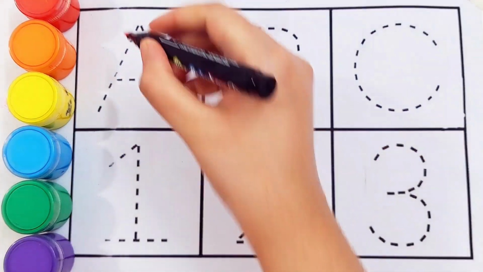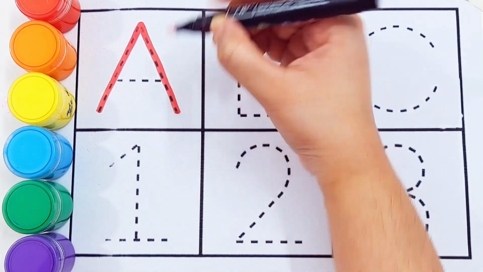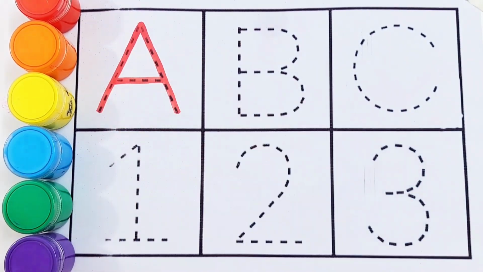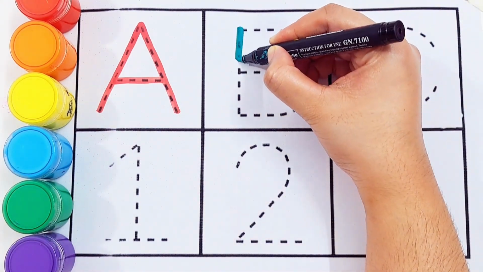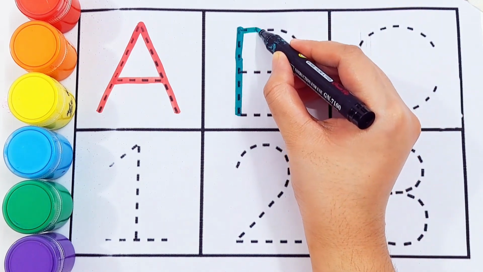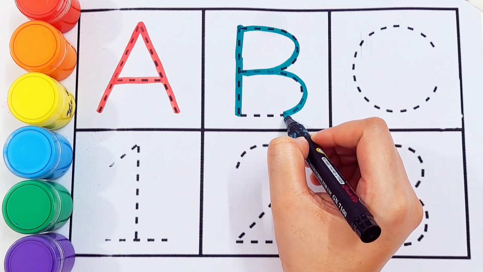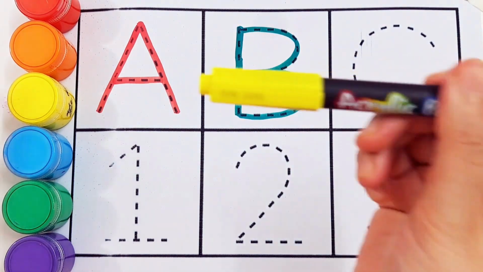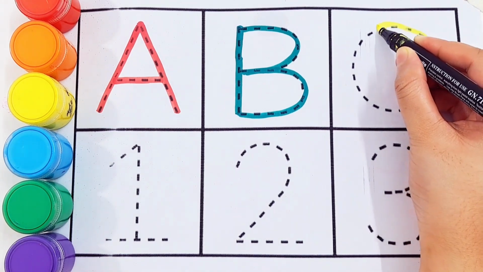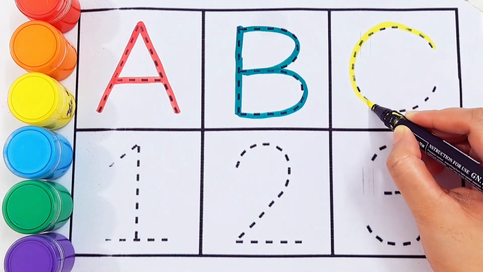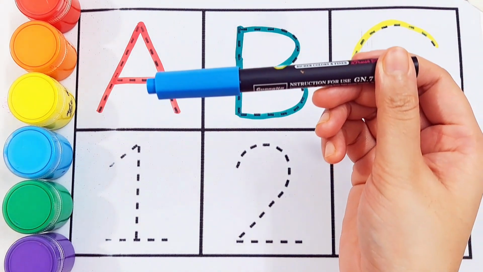red color. A for aeroplane. Green color. B for butterfly. B for ball. Yellow color. C for chocolate. C for candy. Blue color.